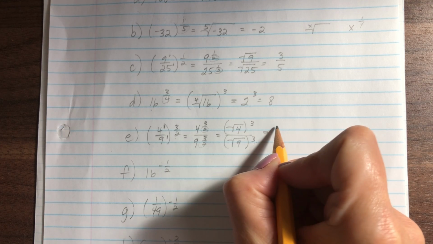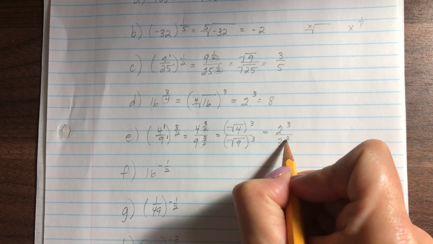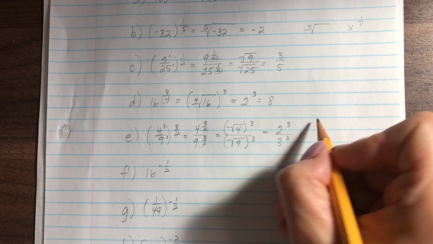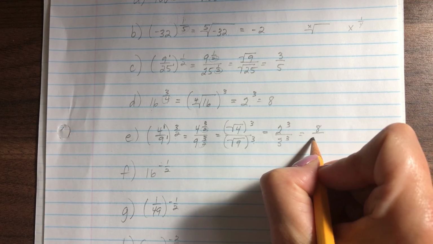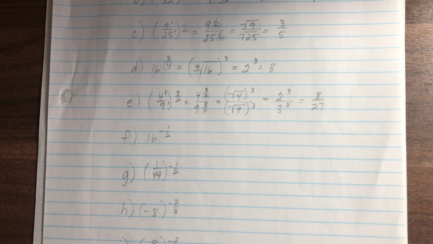So square root of 4 is 2. Square root of 9 is 3. When I cube 2 and 3, I get 8 and 27. So the final answer is 8 over 27.